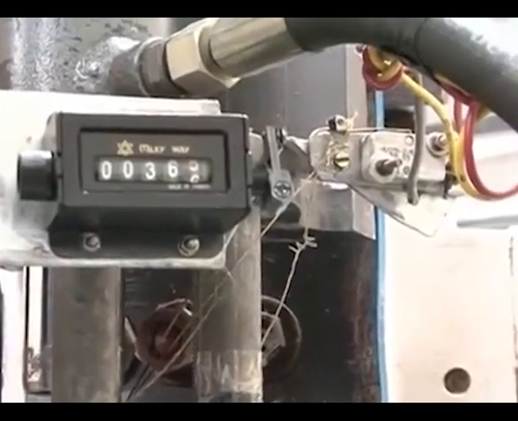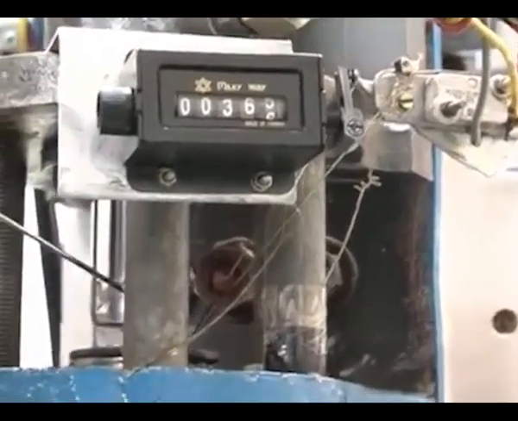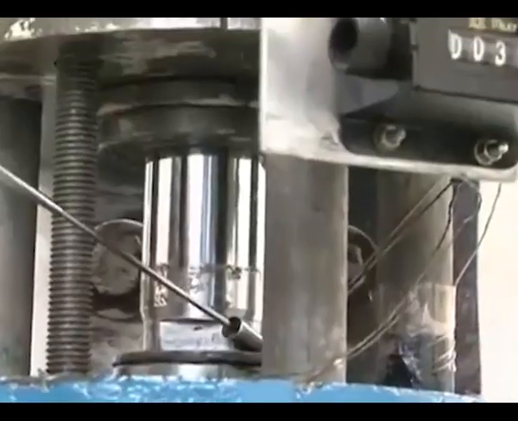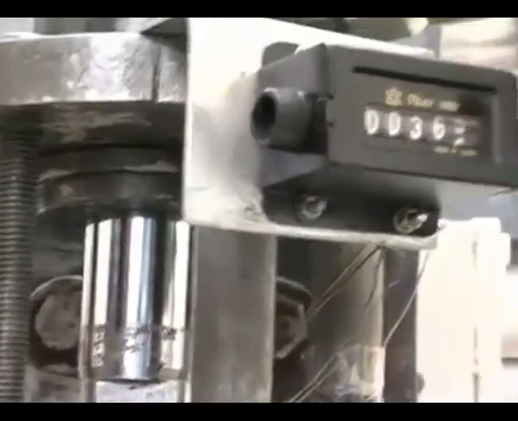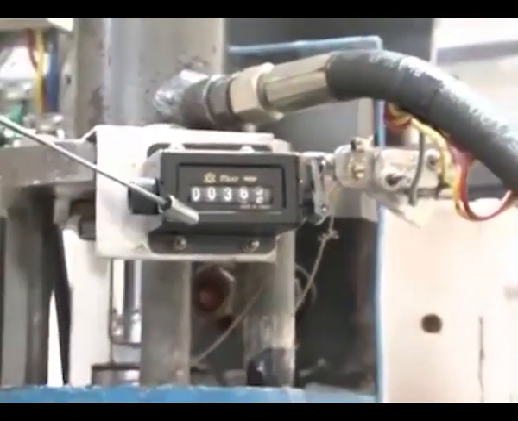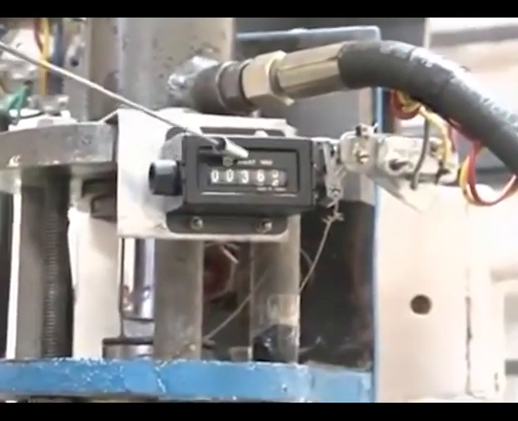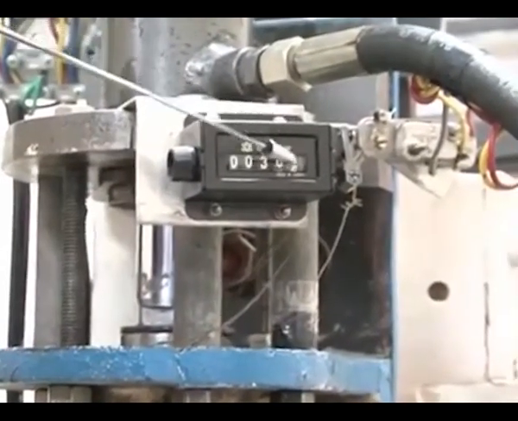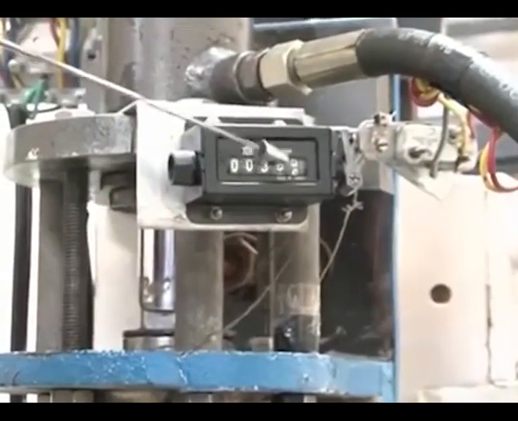This limit switch is connected by a polymeric wire to the piston. This is the piston and this stroke is controlled by the limit switch. For every complete up and down stroke, you can see the variation in the mechanical counter. This will count the number of cycles of one abrasive flow finishing process.